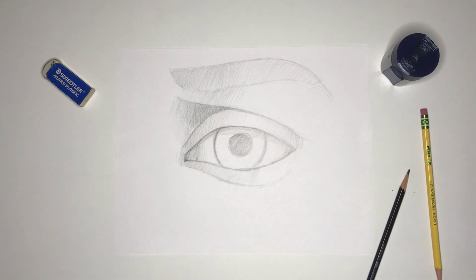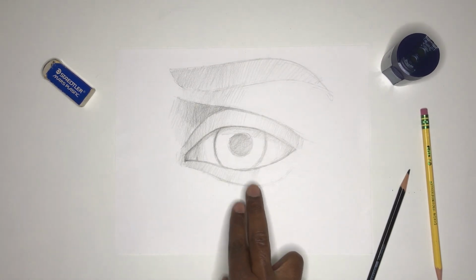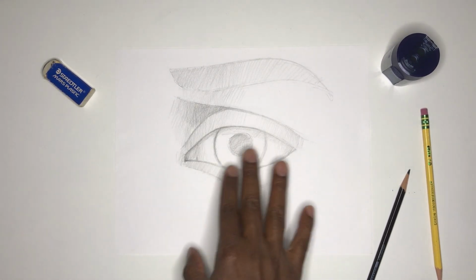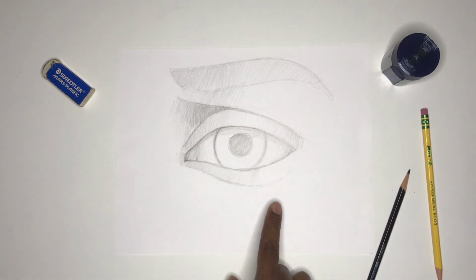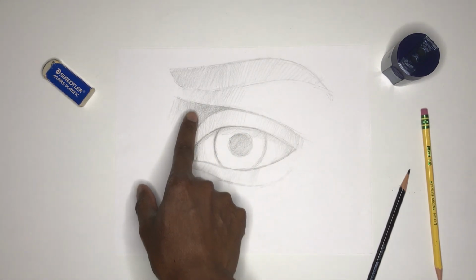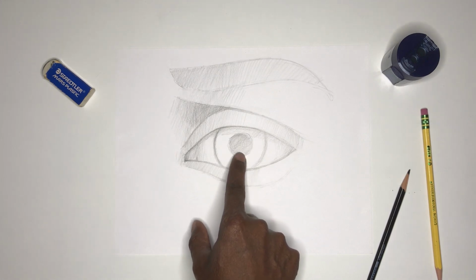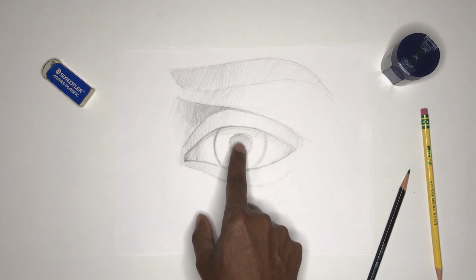So here you can see that I have my first value pass. I'm kind of just slowly building up value in the areas we talked about before. Darker in this area. Obviously, the pupil is going to be probably the darkest of the darks.